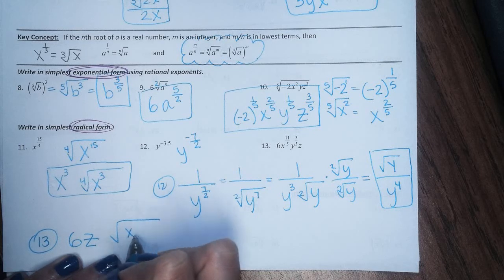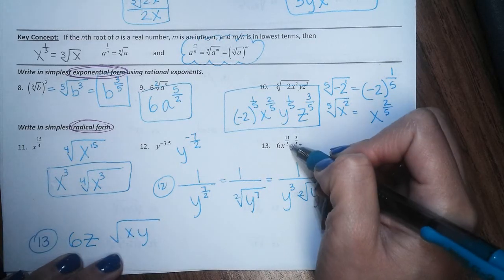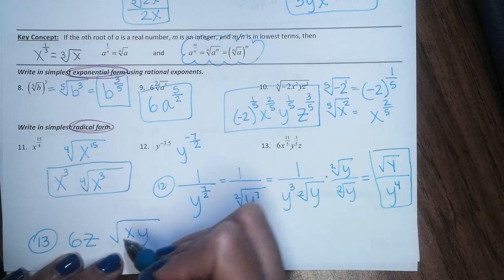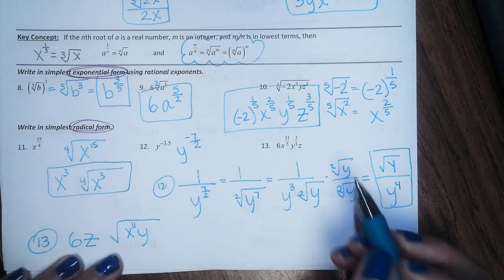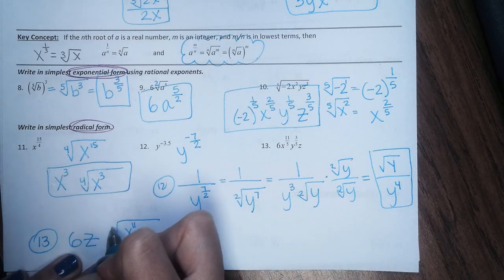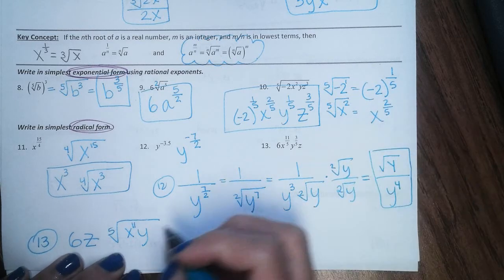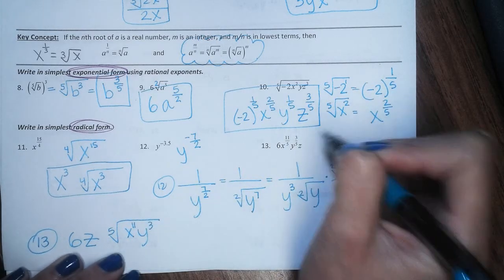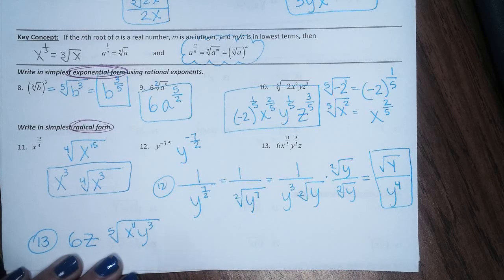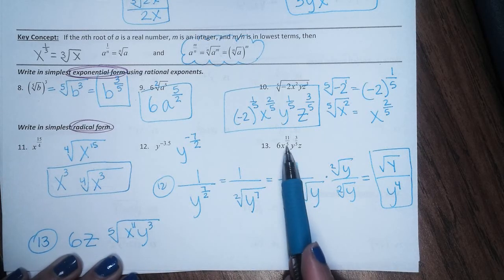So for the last time, let's do the 11 over 5. The numerator goes inside of the root. The denominator goes on the outside of the root. Same thing with this one, 3 over 5. The numerator goes on the inside of the root. The denominator goes on the outside. Now here, this was easy because they both had a denominator of 5.